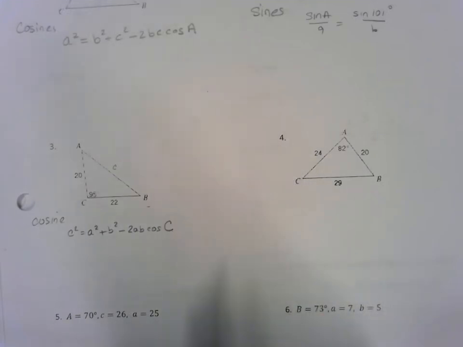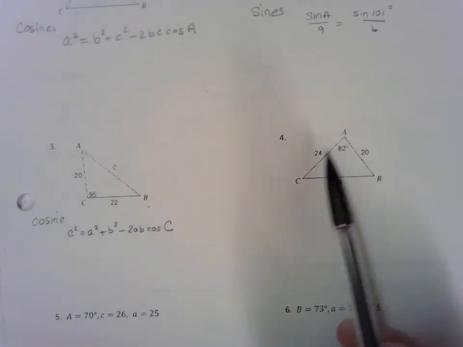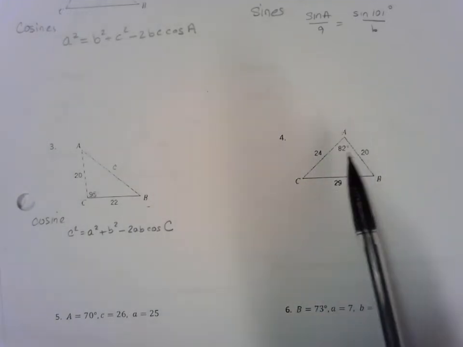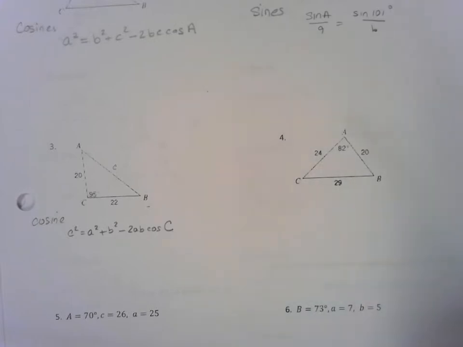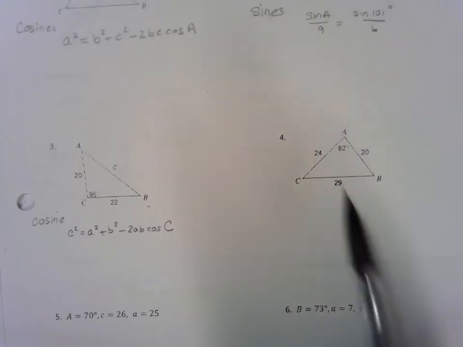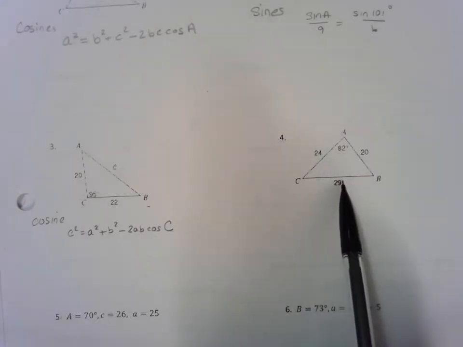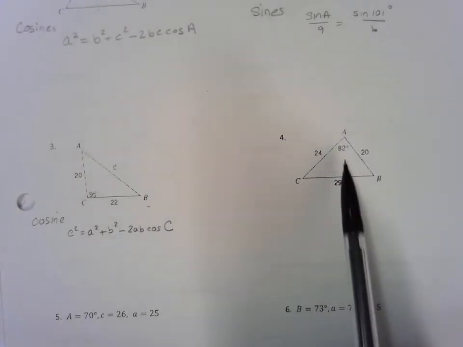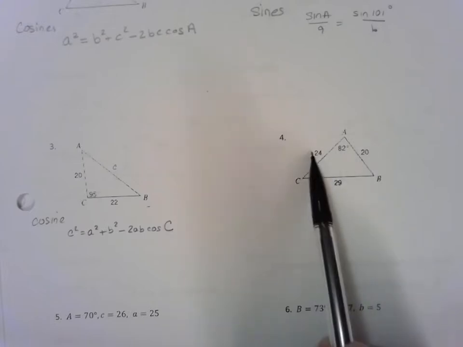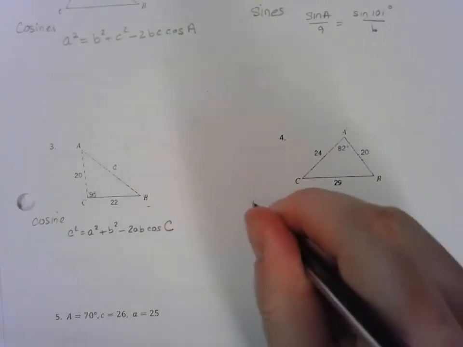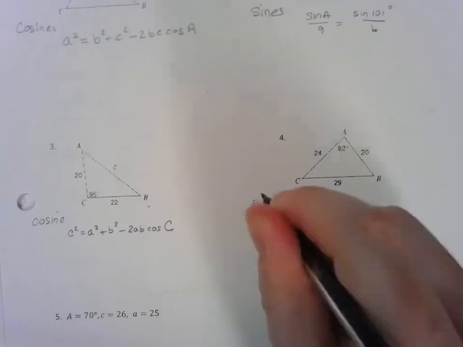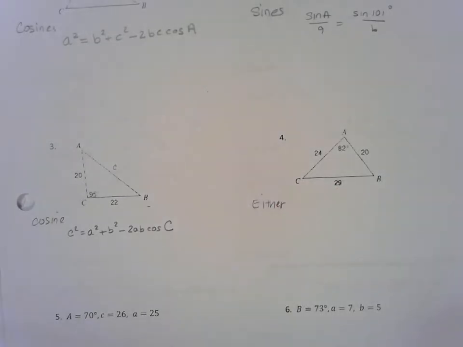How about this next one? Number 4, I have 3 side lengths. I have an angle across from a side. Which method would I use for this one? Well, technically I could use both. I could do side, side, side, and then find one of these angles, or I could just use the law of sines. So this would be either one. It's an interesting one. They gave us more information than they had to.